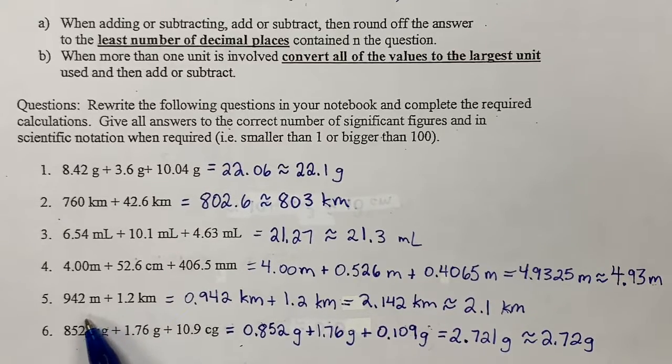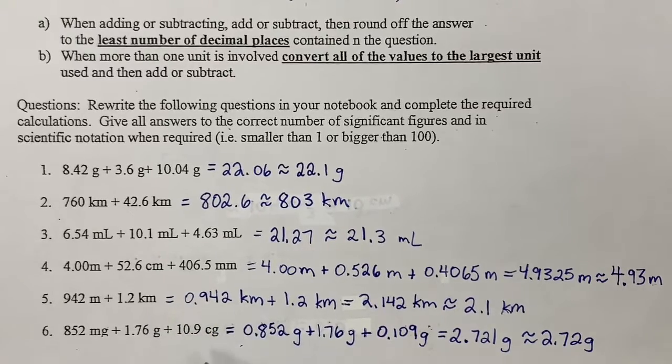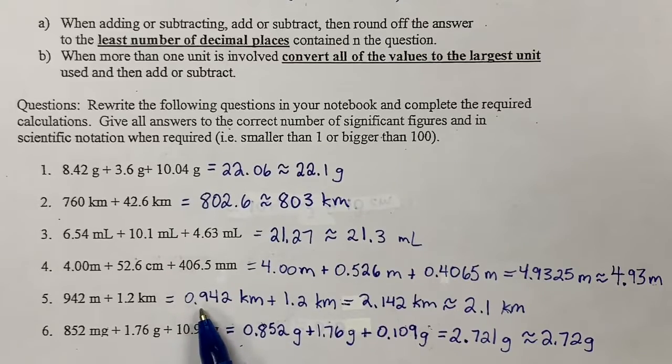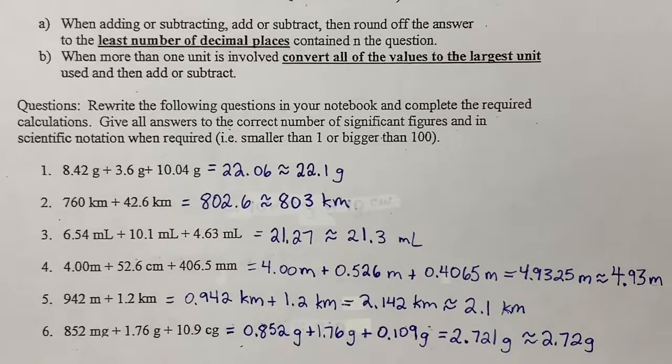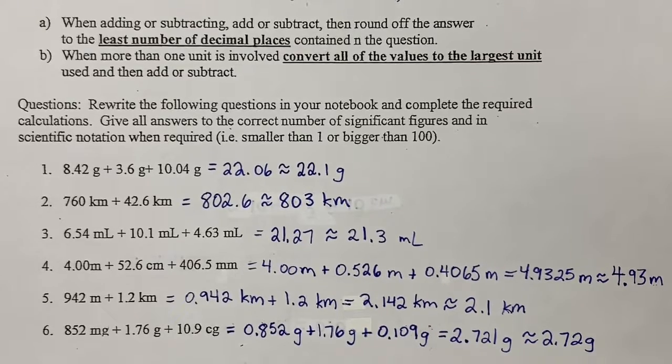This one's a little more straightforward. We just have the 2. So we need to just change meters now to kilometers because that is the largest unit. So first step, 942 divided by 1,000 gives me 0.942 kilometers plus the 1.2 kilometers. Get that value, but now we see 3 decimal places versus 1, so we need to round our final answer to the nearest tenth. So we have 1 decimal place. And that's how we keep going with all these other examples.